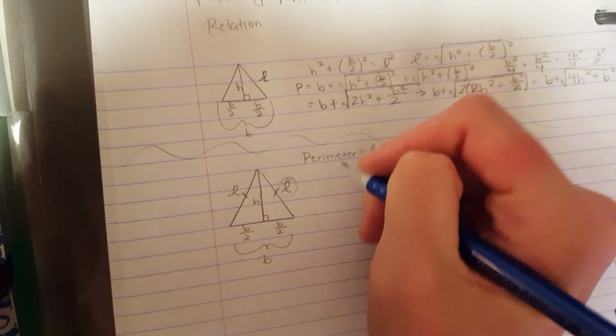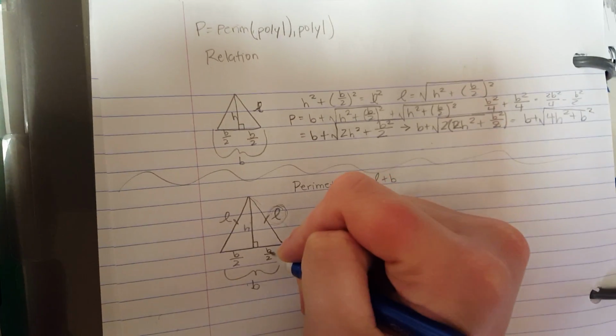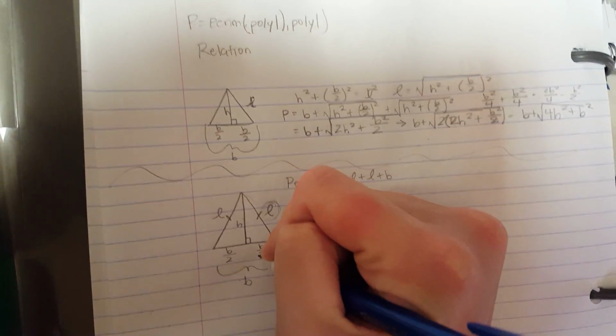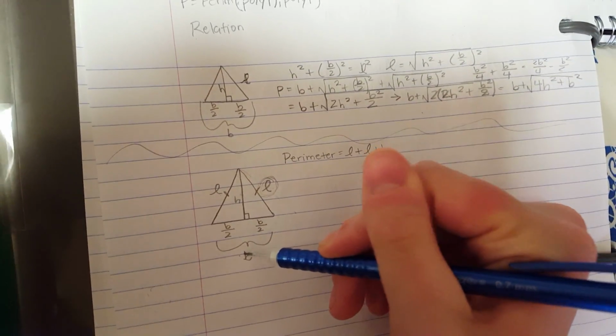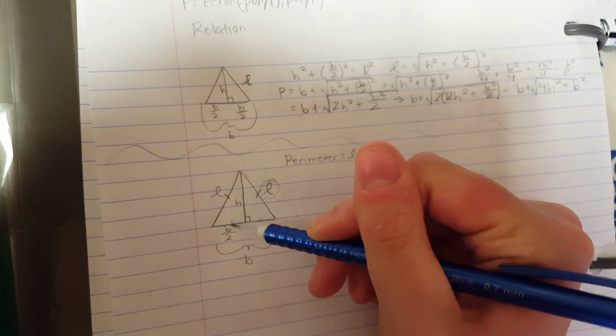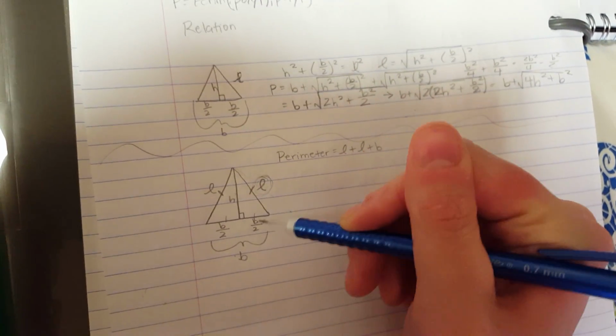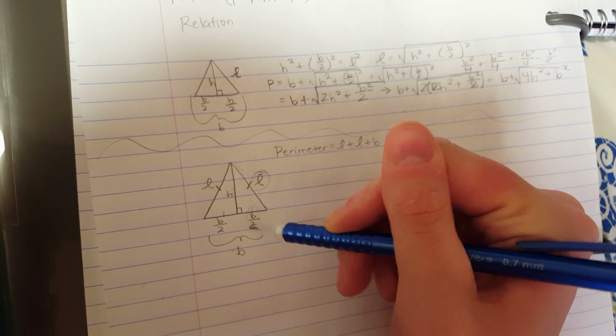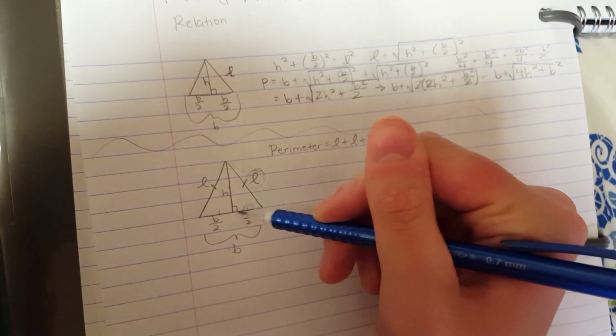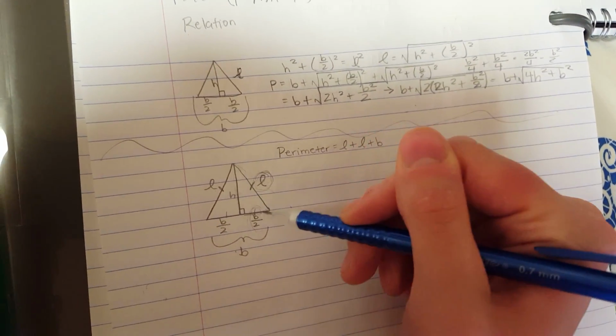I'm going to use b over 2, because since this is the base, these two are equal.